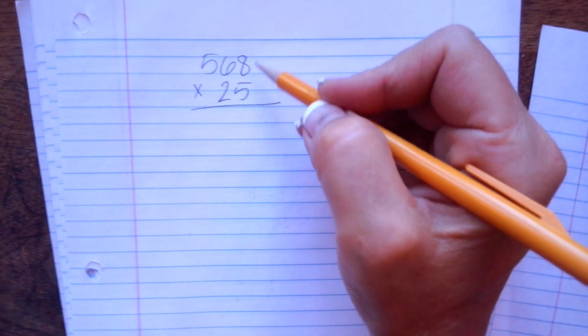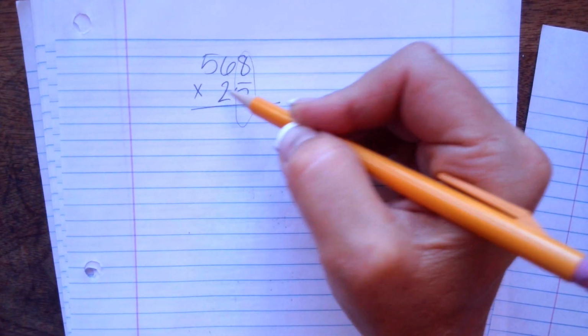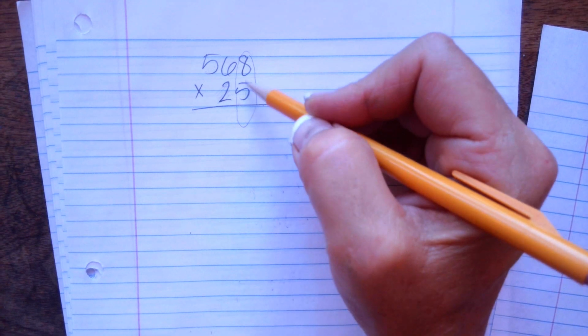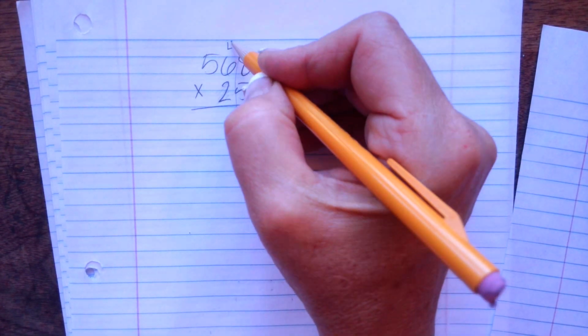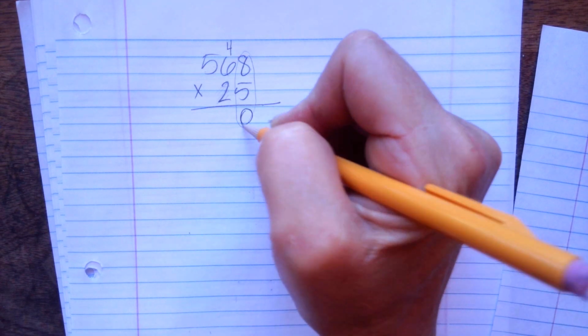Wait, and then you just skip 2 and 5? Okay, I'll just teach you how to do it. 8 times 5, so we first do this. We forget about this 2 right now, and we start here in the ones column. 8 times 5 is 40. You put the 4 up here, you put the 0 here.